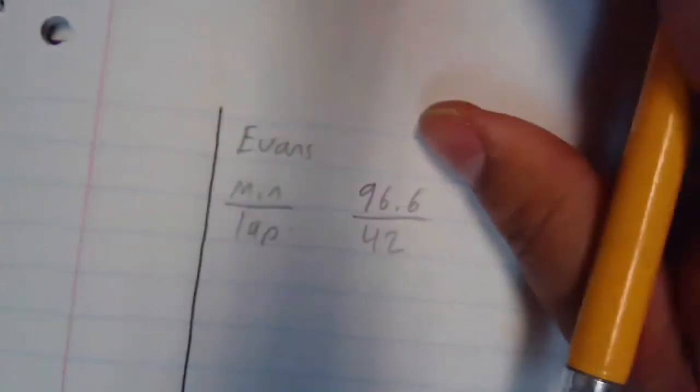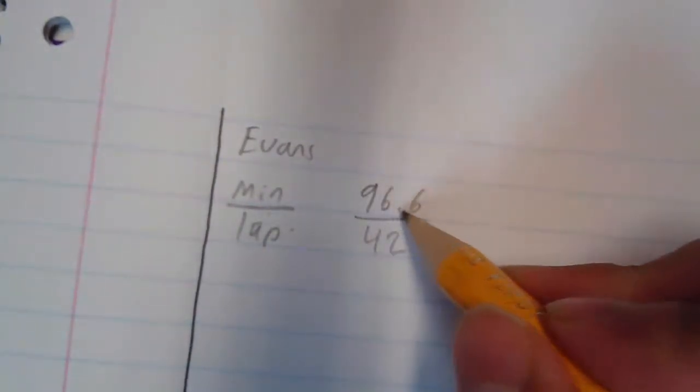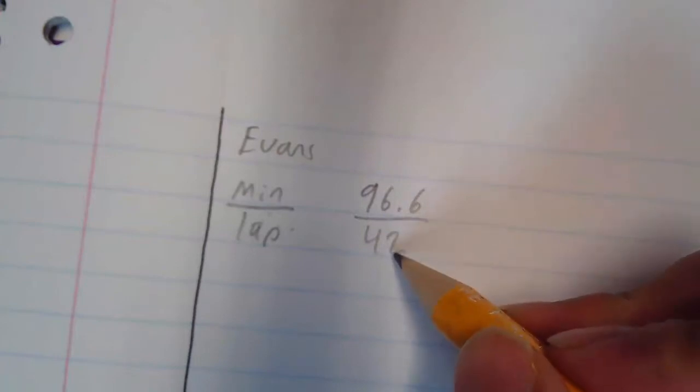Okay, again, we're doing minutes per lap. Evans did 96.6 minutes. And in those minutes, he did 42 laps. Okay, I apologize. You can't see what I just did. Let me back it up. There you go. Let me read it again. Minutes per lap. In 96.6 minutes, he went 42 laps.